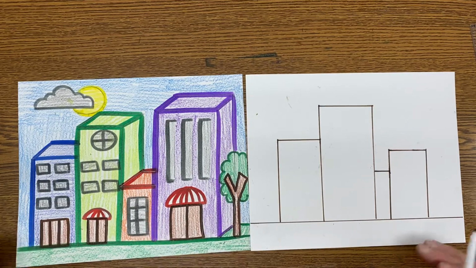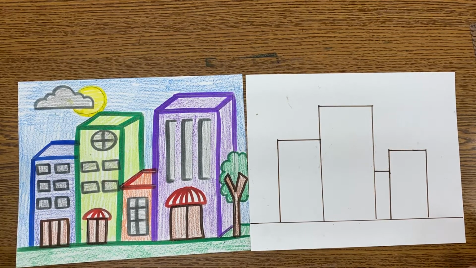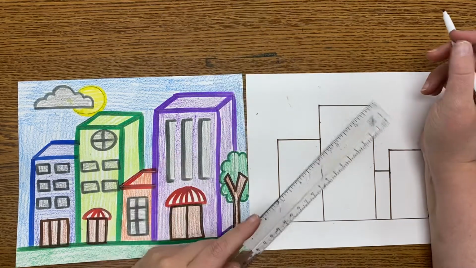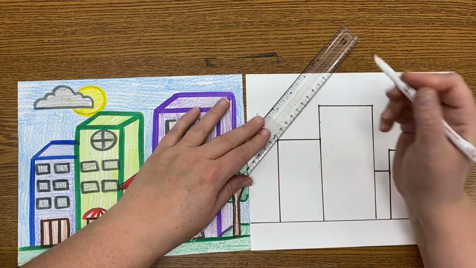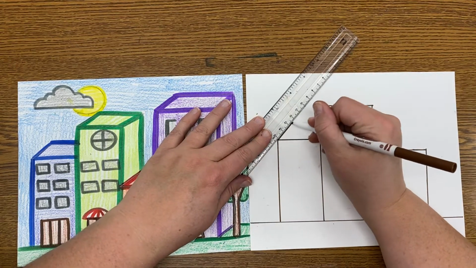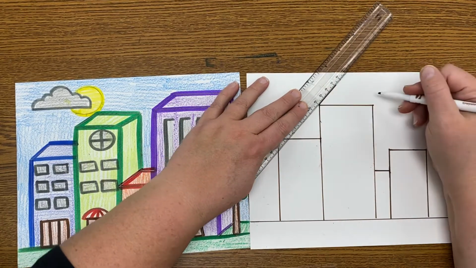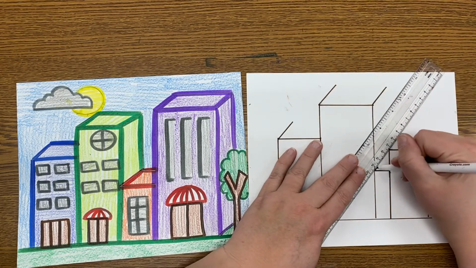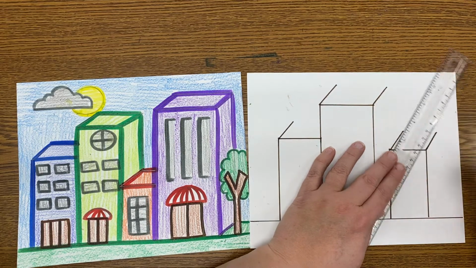Now, to create the illusion that these buildings have height, width, and depth, we need to create the tops of them first. And the way you do that, you use your ruler and a diagonal line. So we're going to start right here, and I'm going to lay my ruler here to the side, and I'm going to make a little bit of a diagonal line. I'm going to do the same thing on the top of each of these buildings. Something like this.